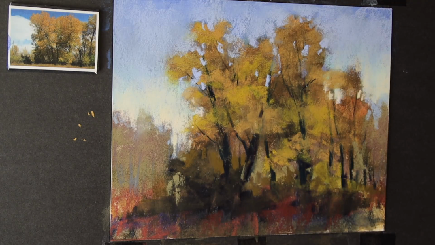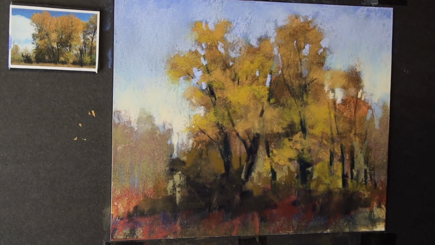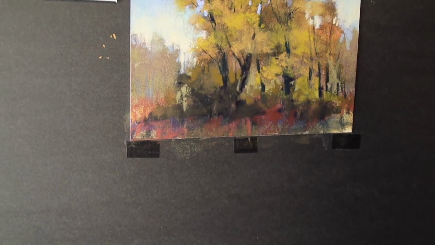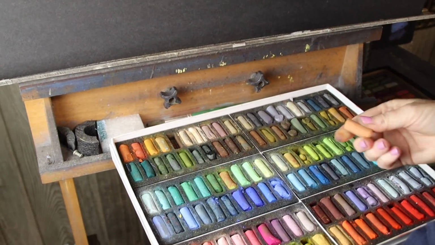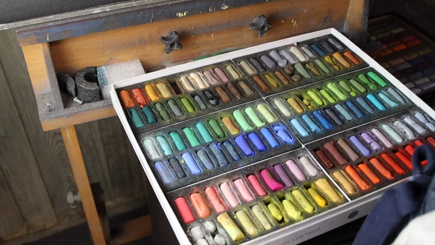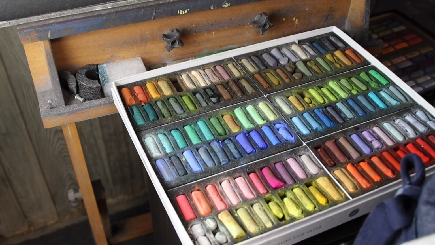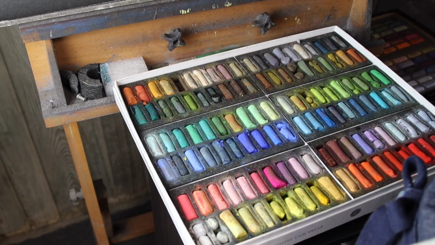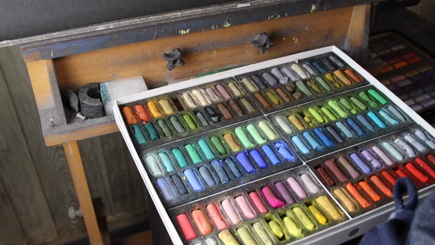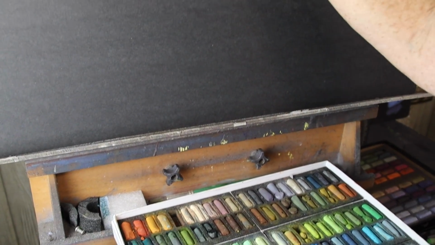So I'm going to pull out my set of Sennelier Paris half stick sets, and I like to use these at the end of a painting. They're softer than the Terry Ludwig's, and they are really nice for those final marks.